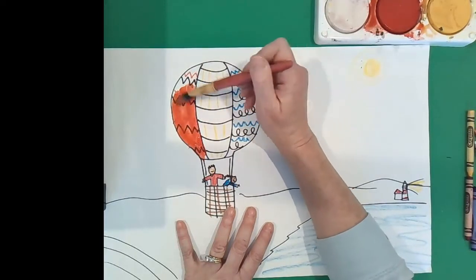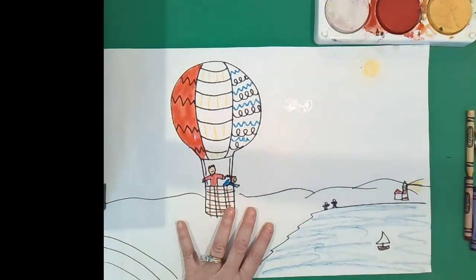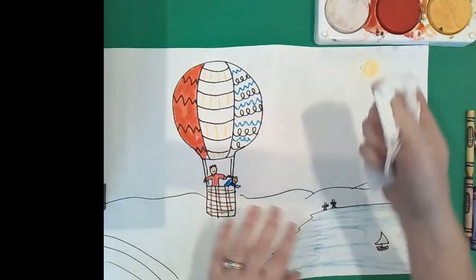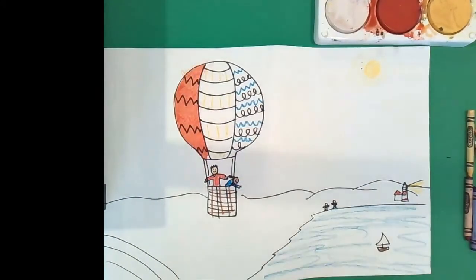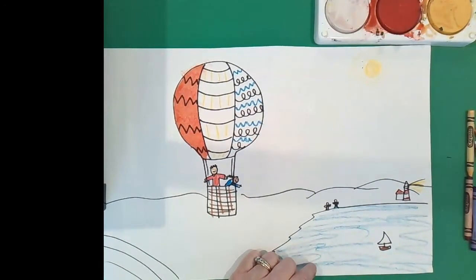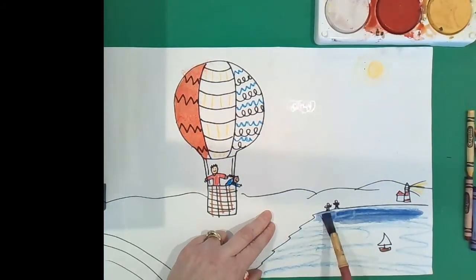Now my crayon should show up some. If this is a little too dark and you want some of your crayon to show up, you can always take a paper towel and dab it a little bit, and that will help the crayon show through a little bit more. I'm going to try a little bit of blue down here in my water.